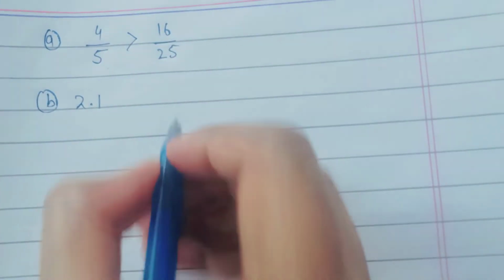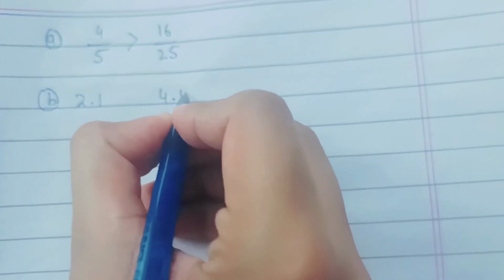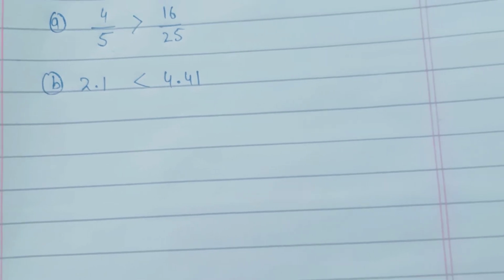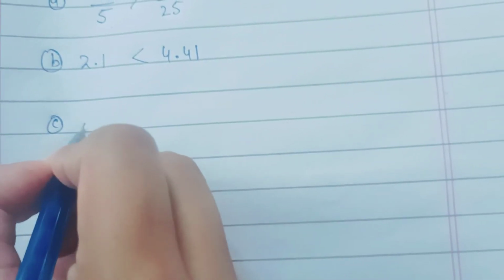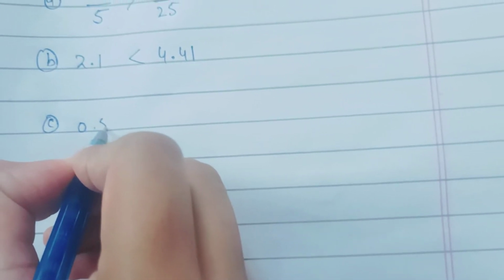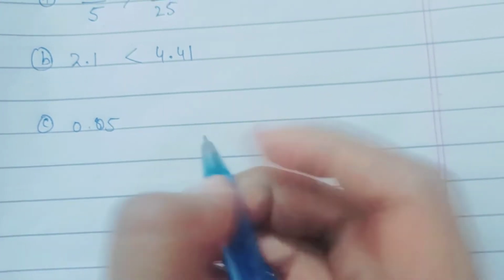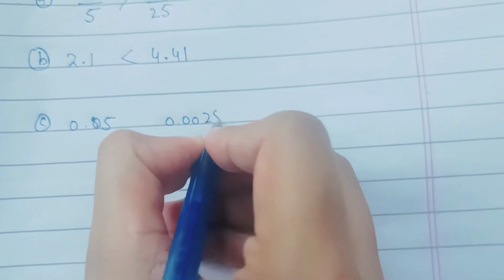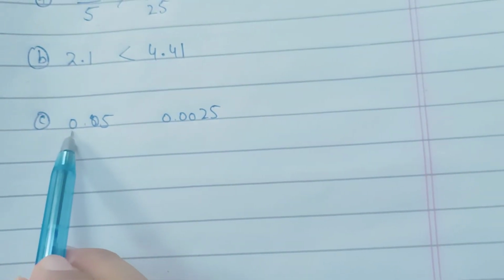2.1 and its square is 4.41, and the square of 2.1 will be greater than the number. Next, C part is 0.05 and its square is 0.0025.